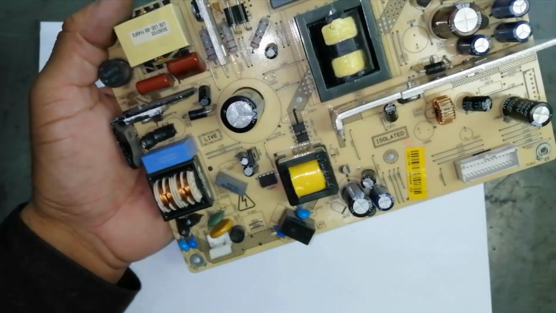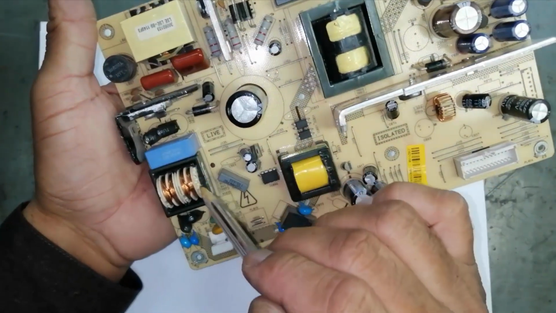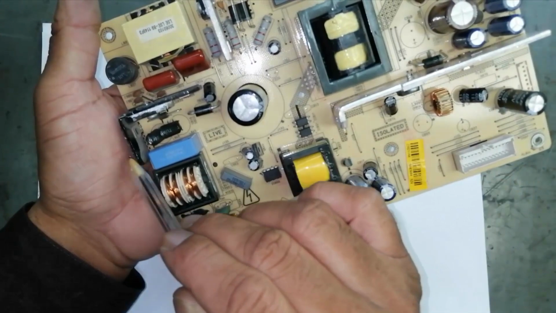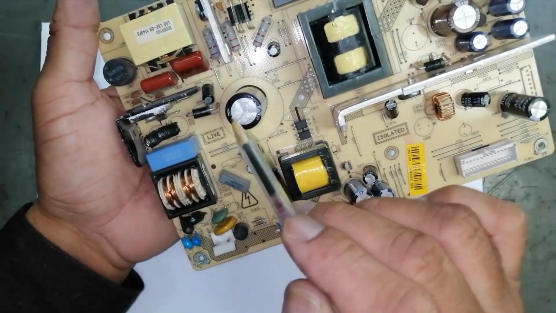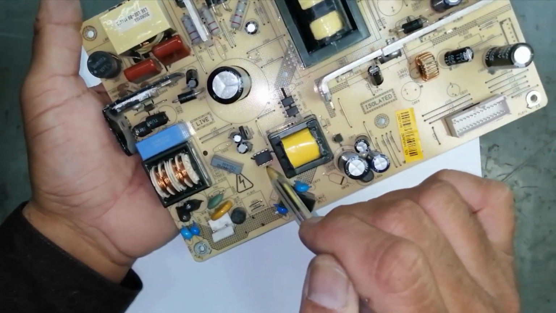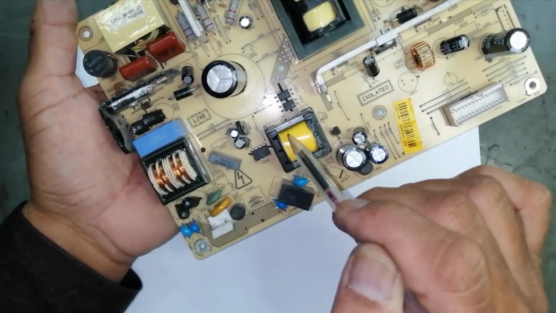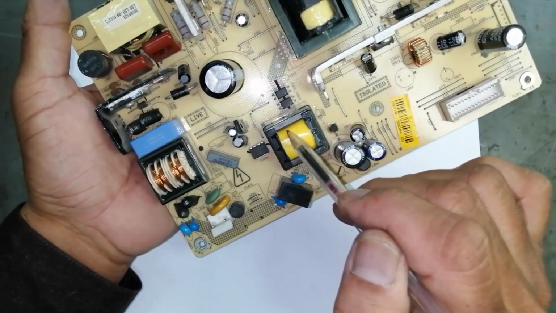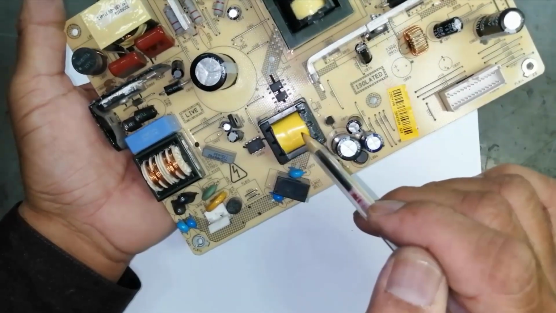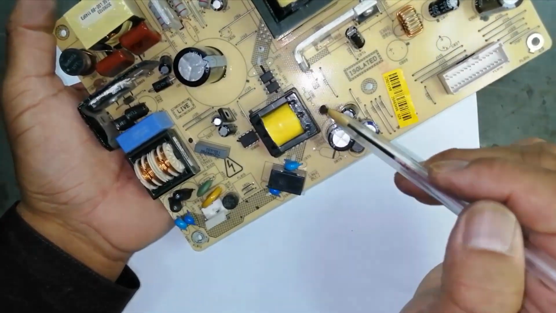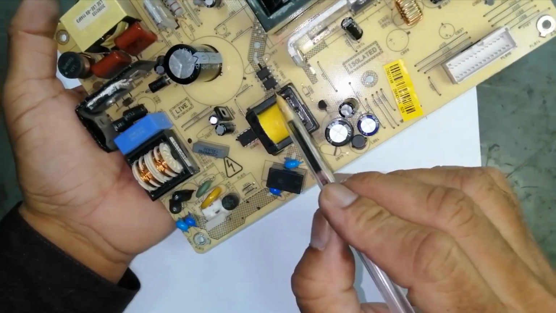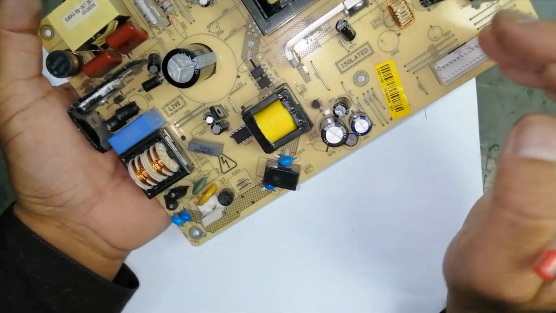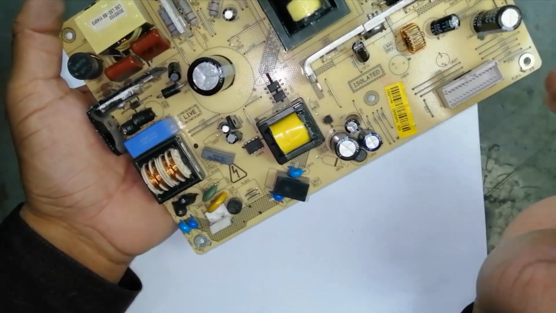If we see this, here we have an input filter and protection circuit, bridge rectifier, capacitor, then a pulse width modulator controller, then the primary of this transformer, and on the secondary side we have a load. In the secondary winding we have some rectifiers and other equipment connected to the other side.